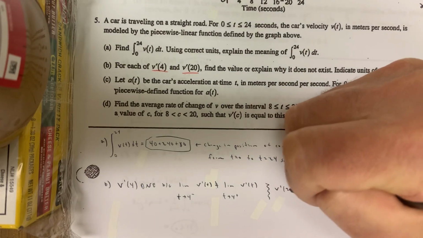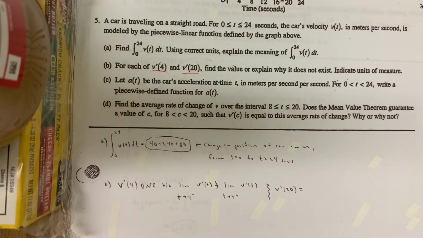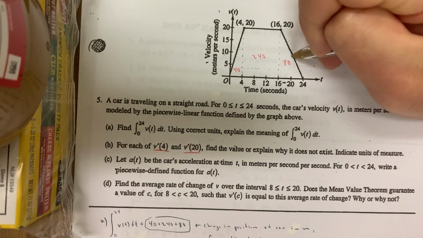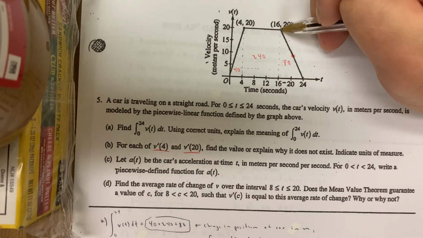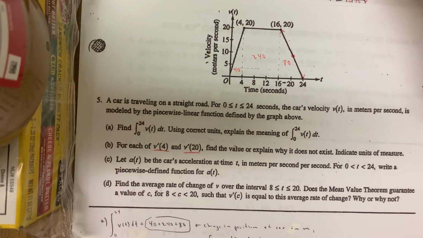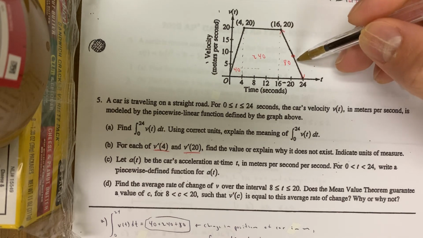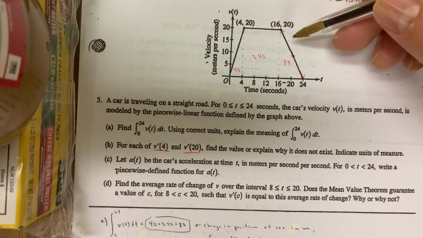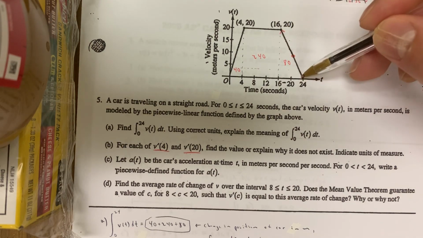V prime of 20 is probably easier. You know, here it's the slope of the line tangent to the graph of v at t equals 20. Here's the point of tangency. You could try drawing the tangent line to the graph at t equals 20, but you can't draw the tangent line. You just end up redrawing the function, which is good. That means it's linear. It has a constant slope. So the slope at t equals 20 is going to be the same as the slope anywhere from t equals 16 to t equals 24.